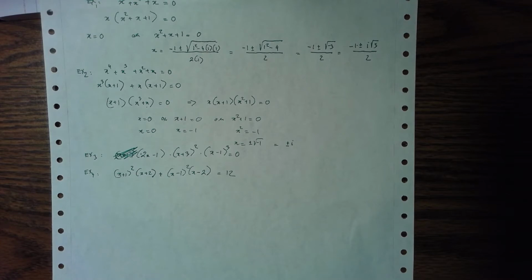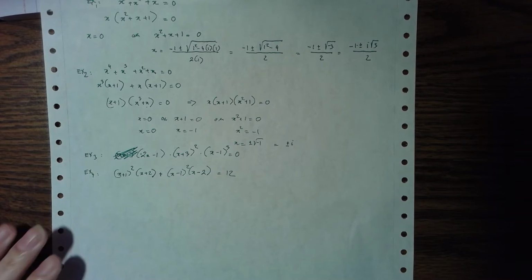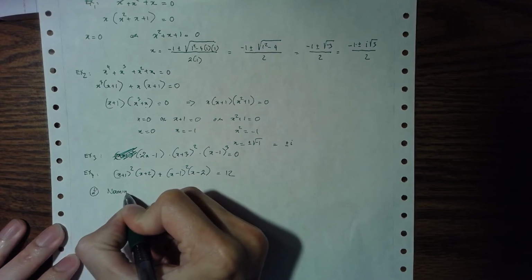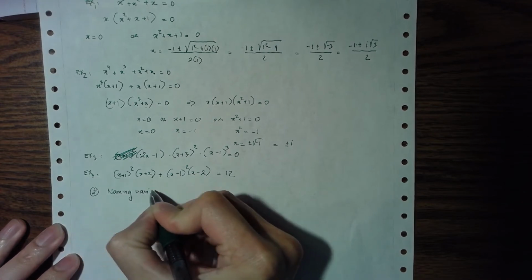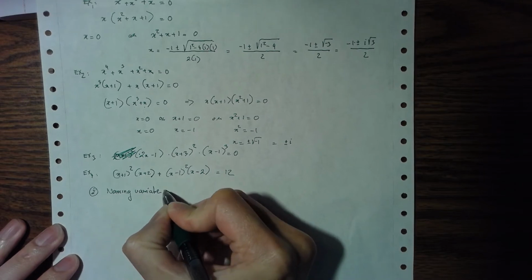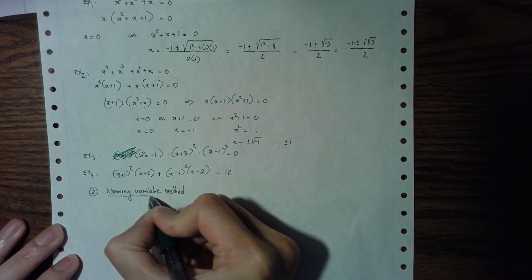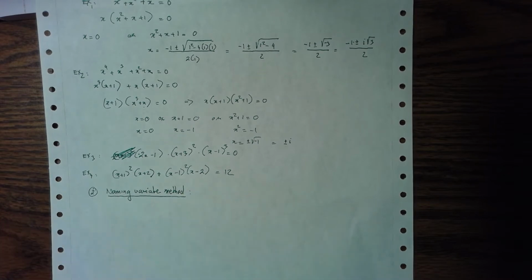One of the other ways to solve example number 4, the second method I want to introduce to you is the naming variable method. What do I mean by naming variable method?